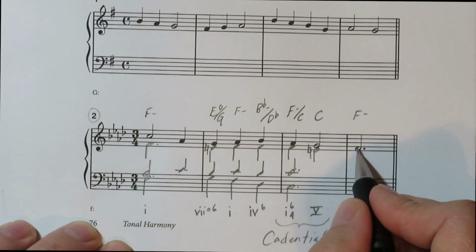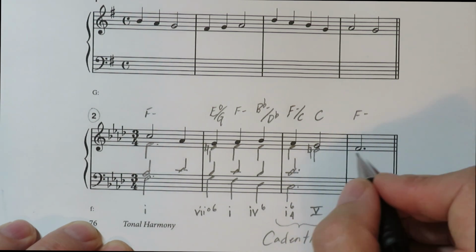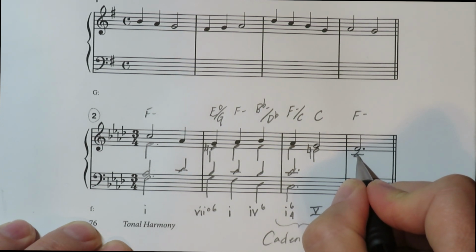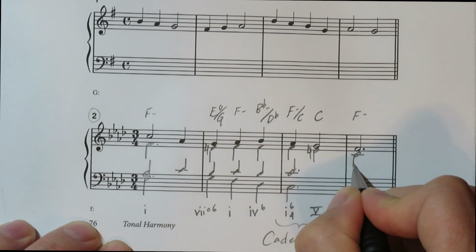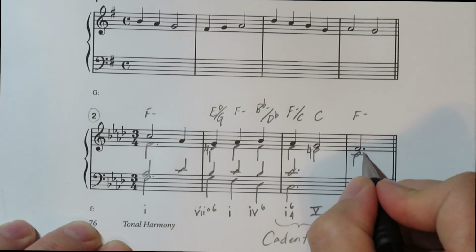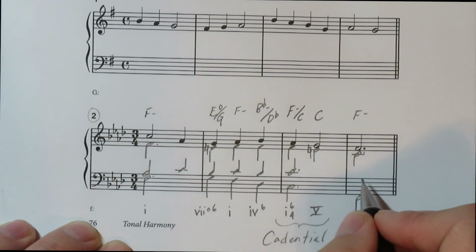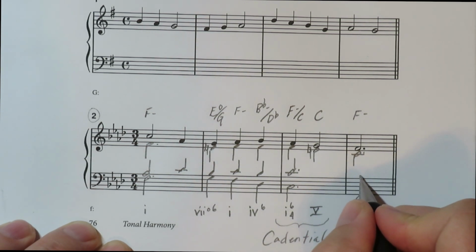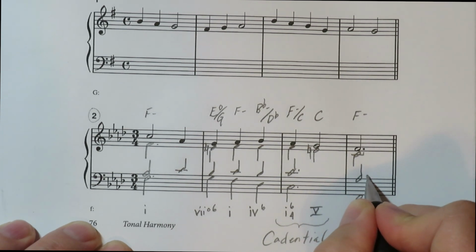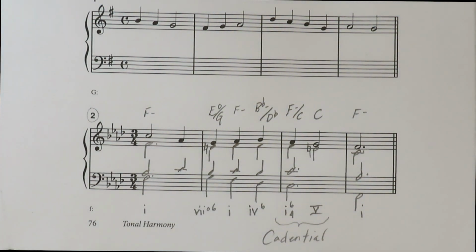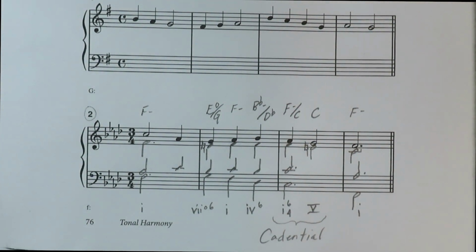Normally it wants to resolve up, but when it's in an inner voice, we can have it resolve down a third. And then we need the third of our chord, and we have the A flat here. Okay, so that's what I did.